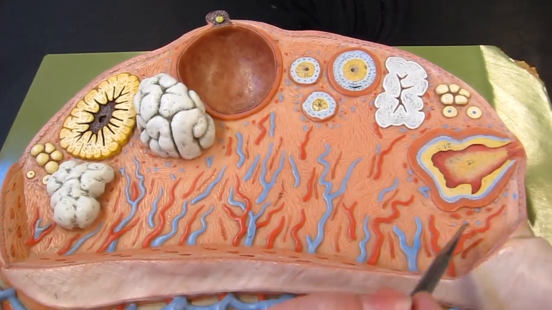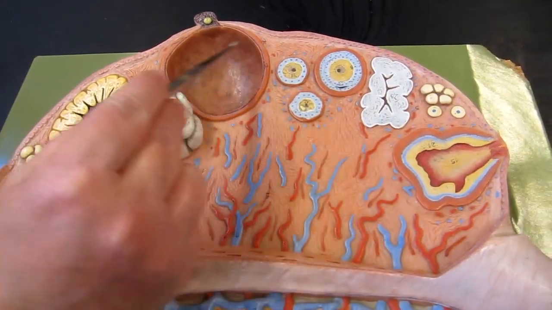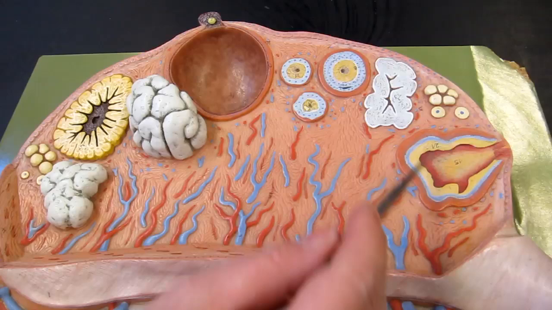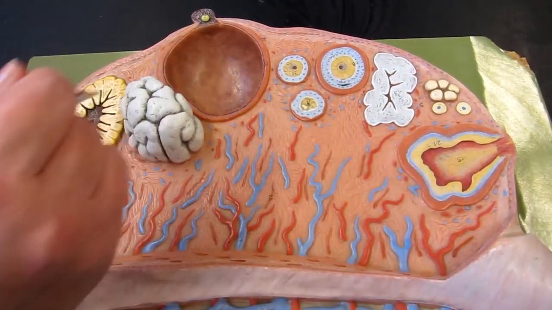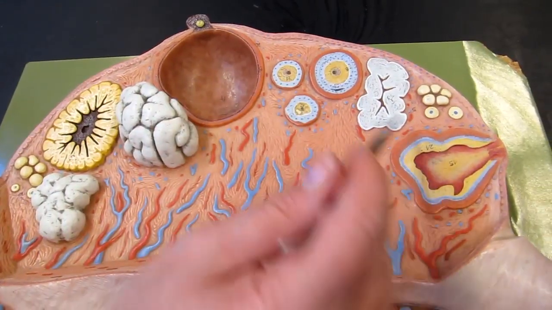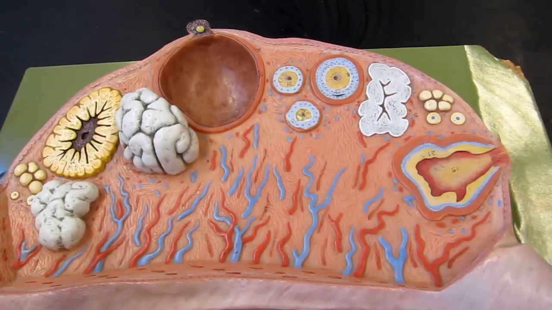Okay, so we have the deeper layer of tissue, the medulla, all the fancy parts of the model that you see out here more superficially, those are all in the superficial layer of tissue, the cortex.